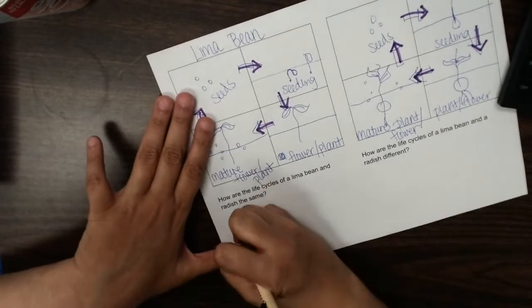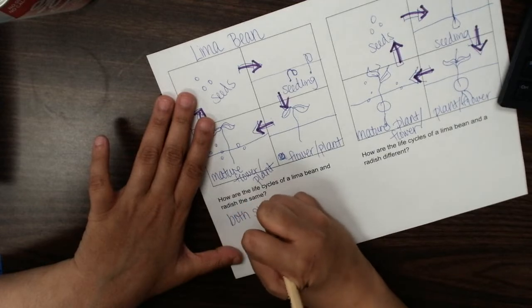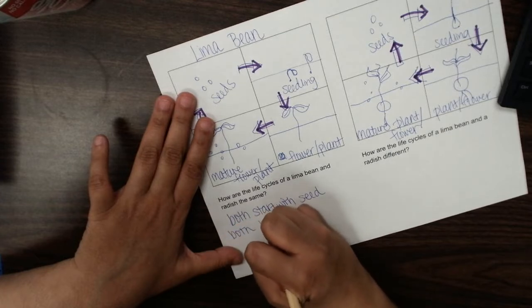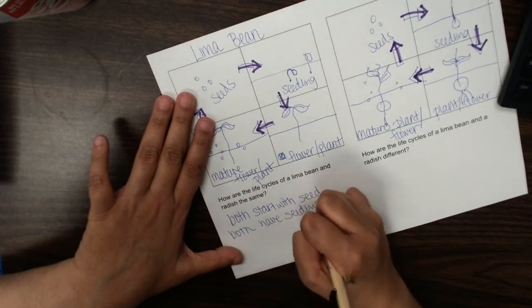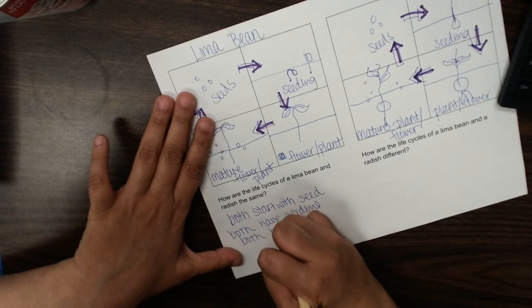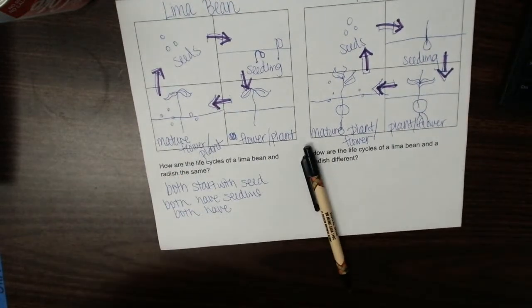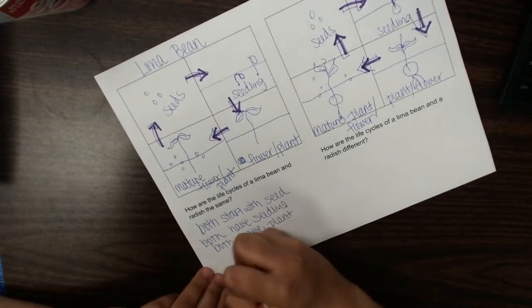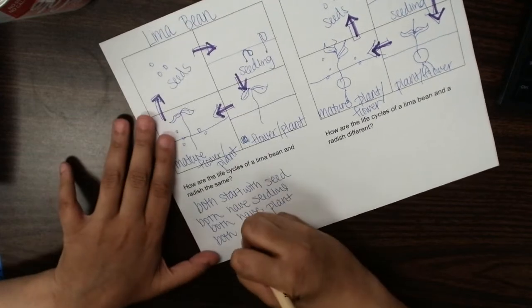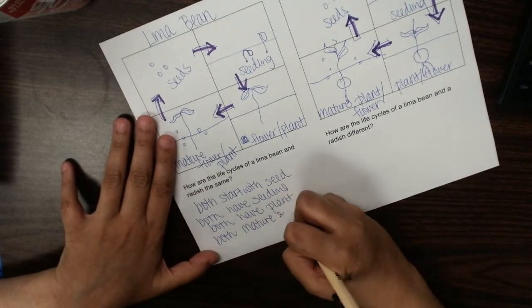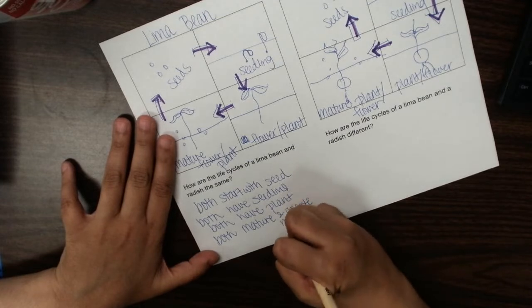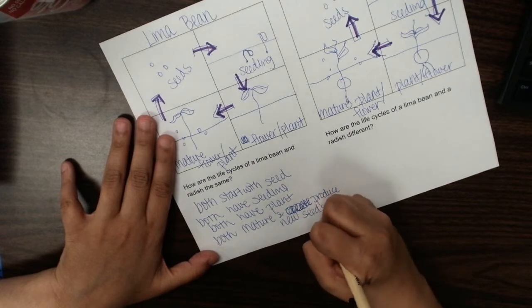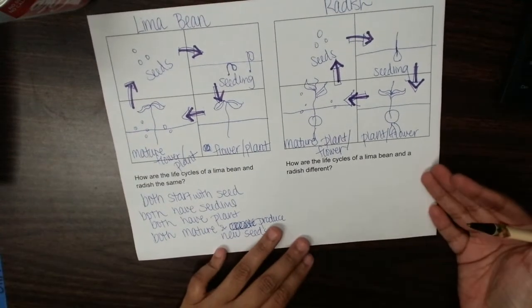Now it says, how are they the same? Both start with seed. Both have seedling. Both have plant. Both mature and actually produce new seeds.